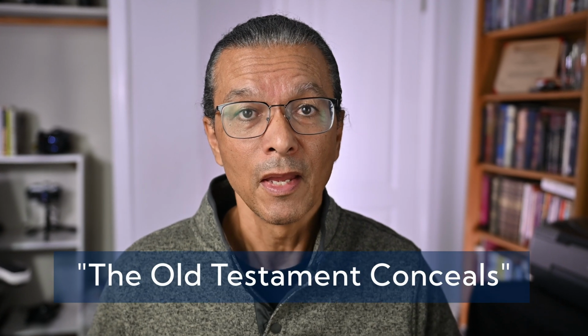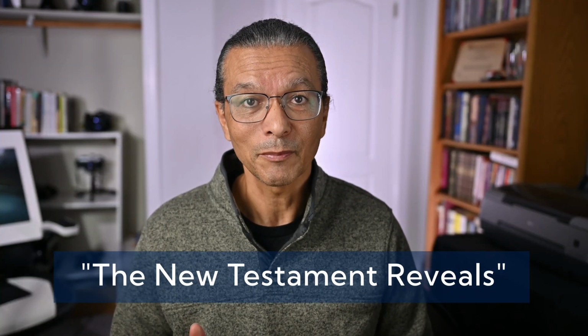There's occasional symbolic prophecy in the historical books of the Bible, but almost all of the symbolic prophecy in the Old Testament is in the prophets from Isaiah through Malachi in the Protestant Bibles. In the New Testament, there's almost no symbolic prophecy, except in the book of Revelation. That is because the New Testament plainly and clearly explains what the Old Testament shows in symbols and types. The Old Testament conceals, the New Testament reveals, is how it's often said in Bible-believing churches.